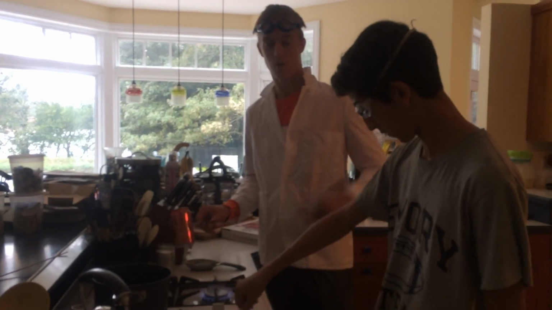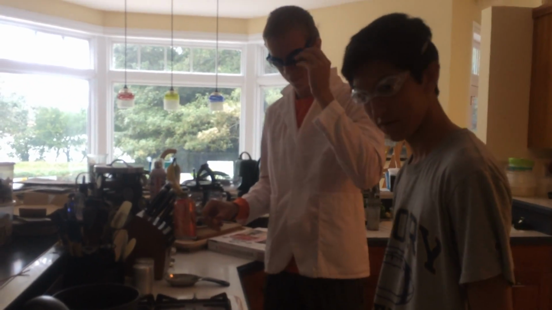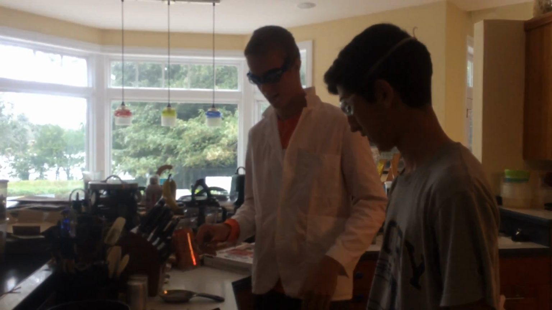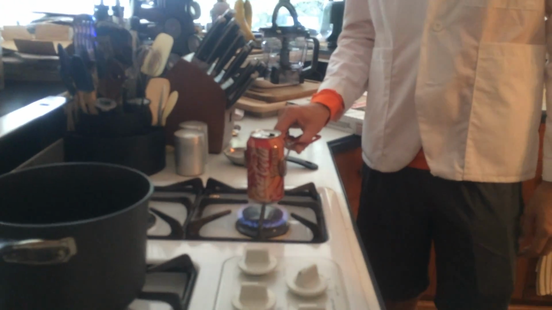Before we begin this, we want to make sure that we have our eye protection on because flames are very dangerous. Okay, so now that we have our flame ignited, we're going to place the can atop the flame until we see the water boiling inside of the can.